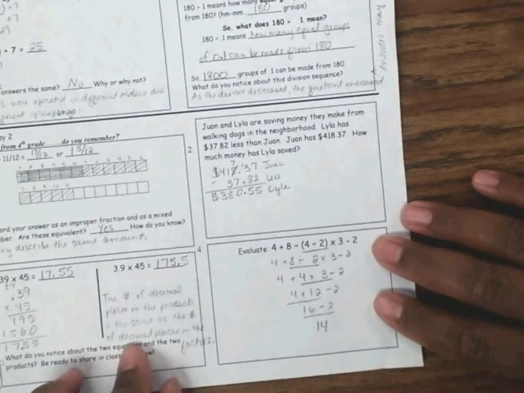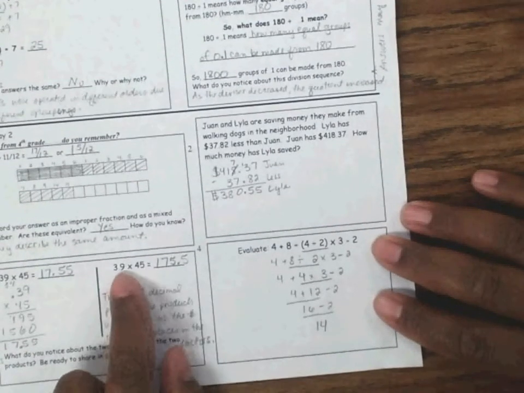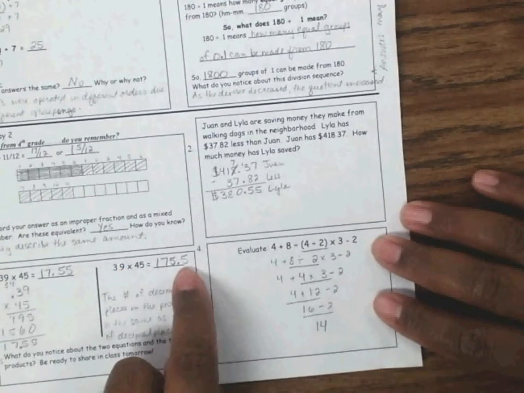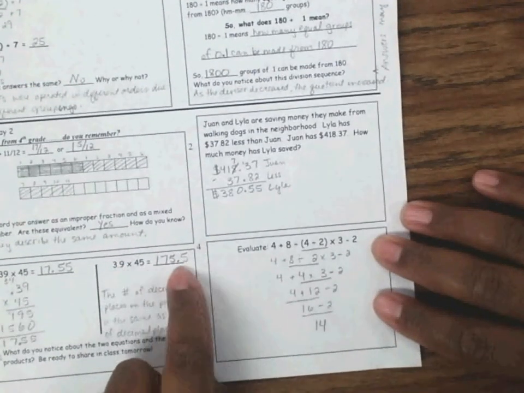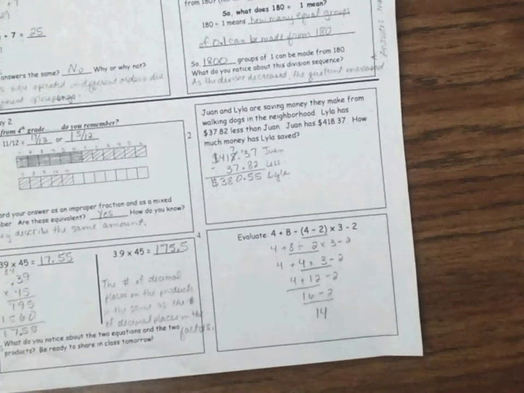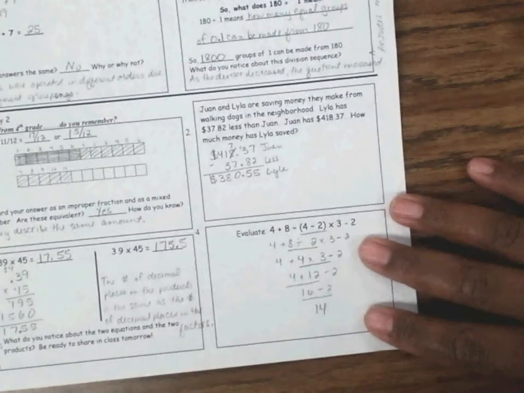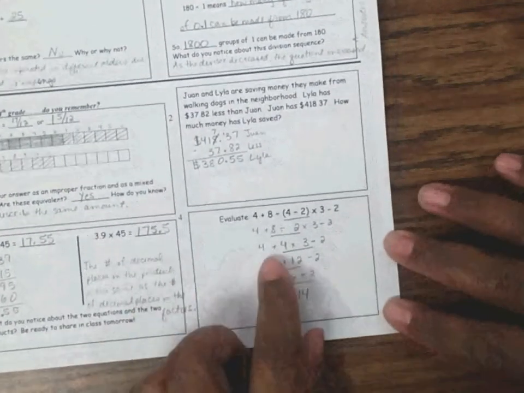3 and 9 tenths times 45. The only thing that I do is move my decimal one time this time instead of two. So that's how I got 175 and 5/10. What do you notice about the two equations and the two products? Be ready to share your answer in class.